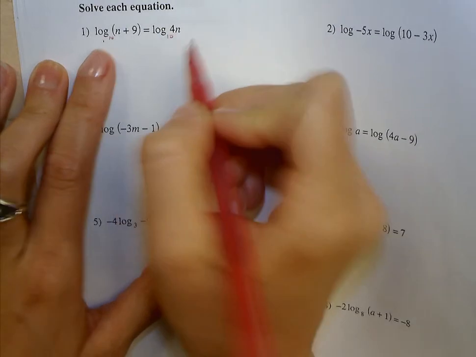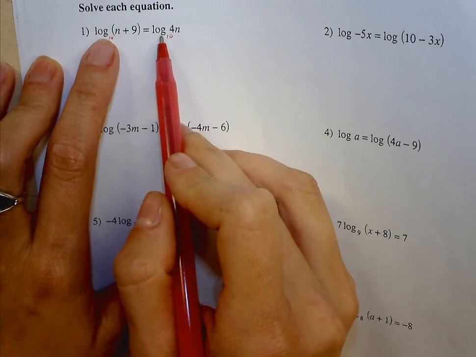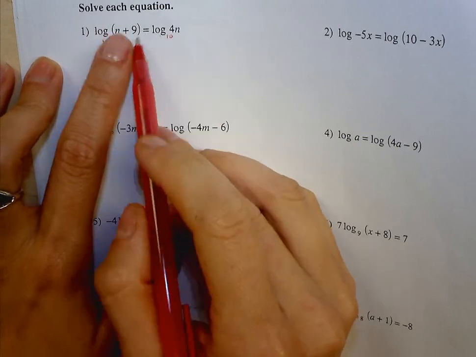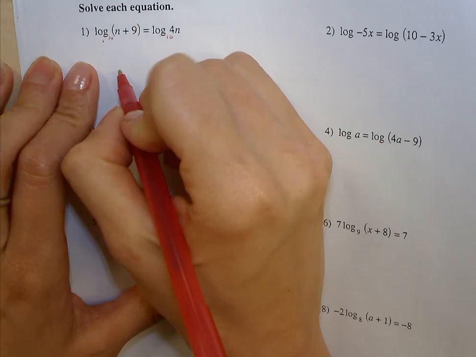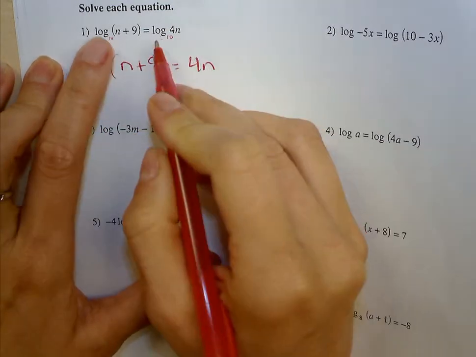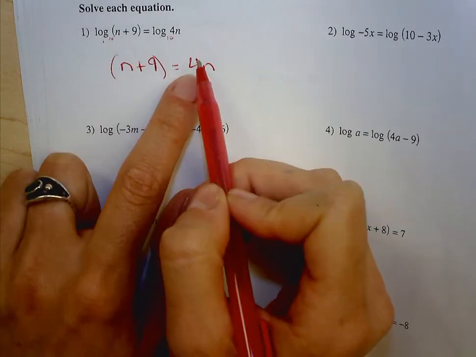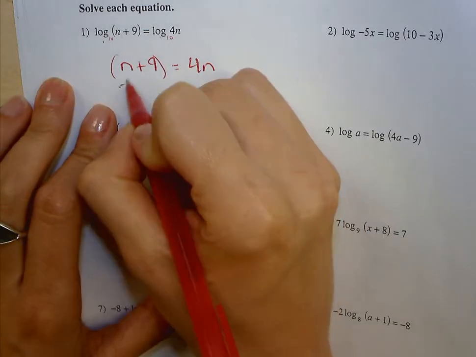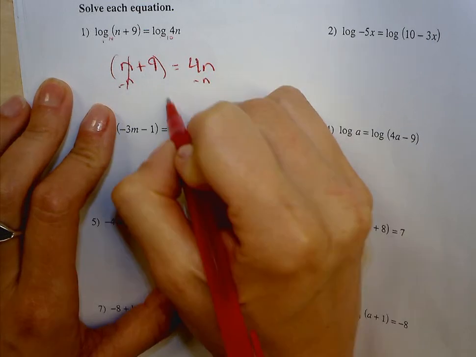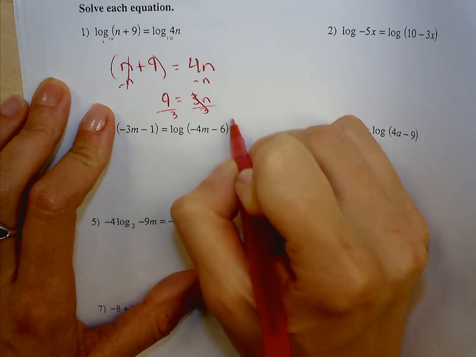So that means I have two logs here. Just like when we get our bases the same, when we set our exponents equal to each other, that means n plus 9 has to equal 4n in order for this to be true. Now if I'm solving for n, I want all the n's on one side, all the numbers on the other. So I'm going to subtract n, and then I get 9 is equal to 3n, divide by 3, so n is equal to 3.